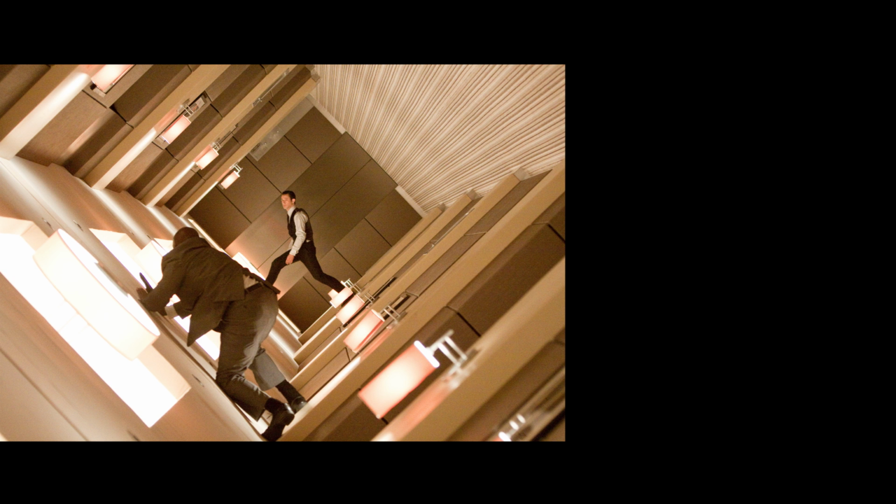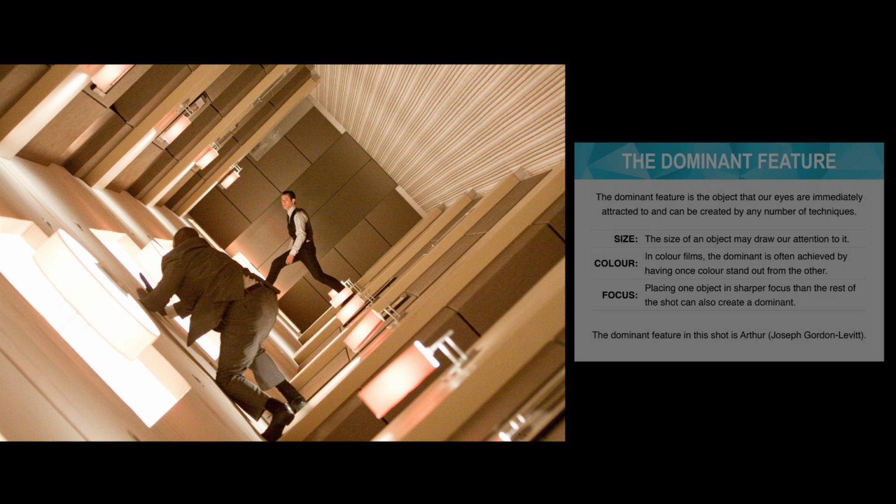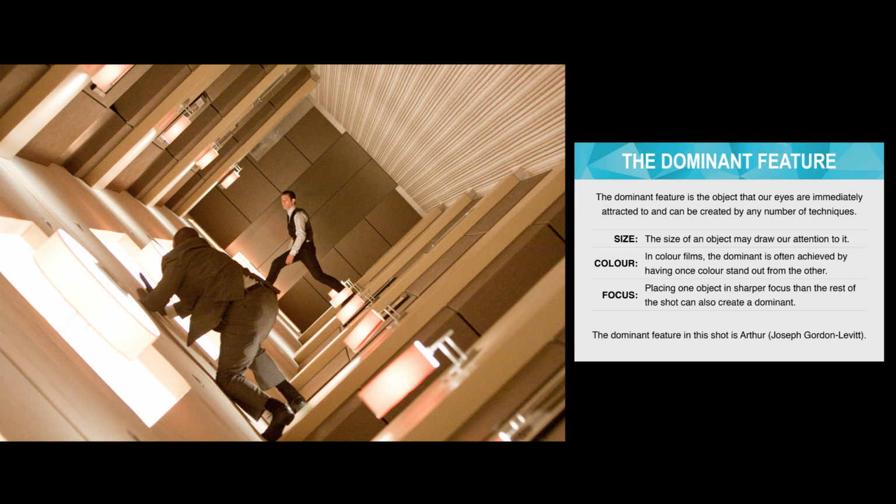Alright guys, so the first element that I want us to have a look at is the dominant feature. That's kind of made up of three things that can show you what the dominant feature is: the size of the object, the color of the object, and how much of it's in focus, the camera's focus. So in this example, the dominant feature is Arthur, who's the character at the back.